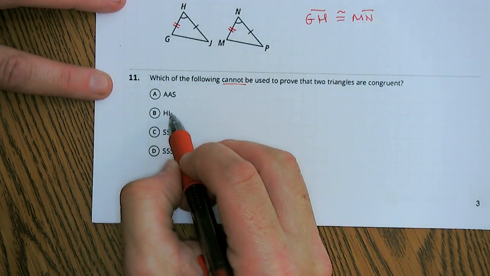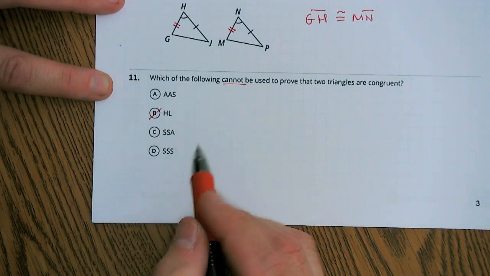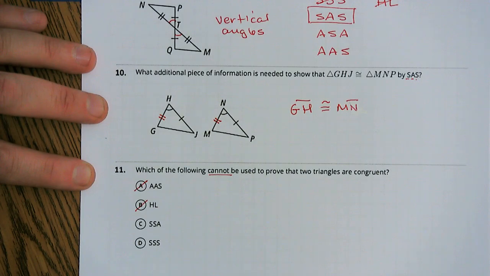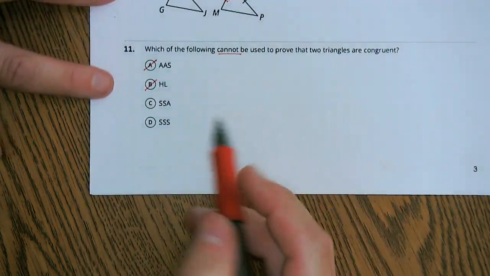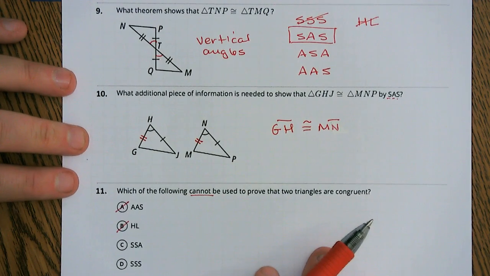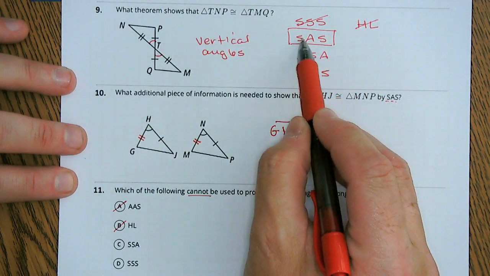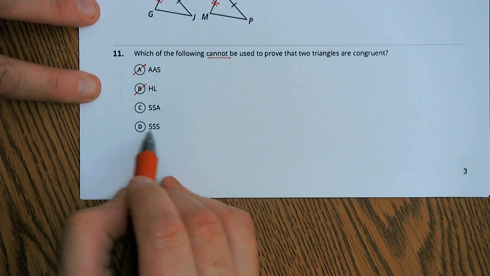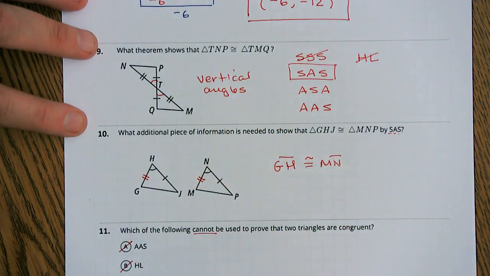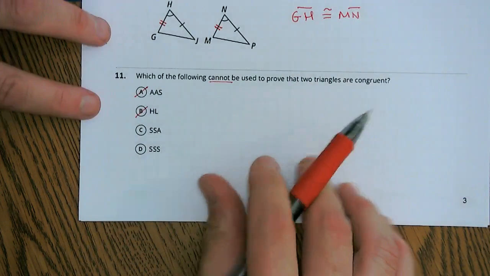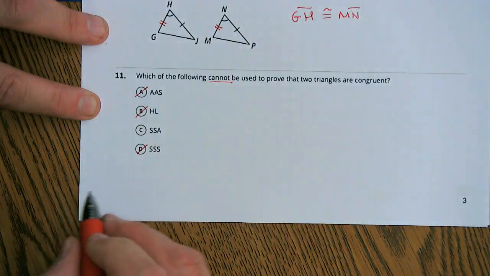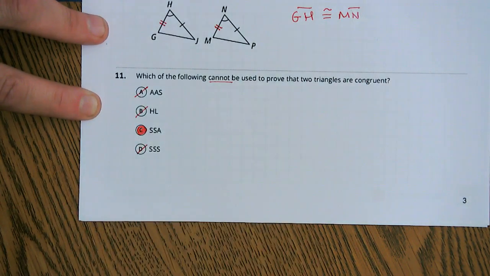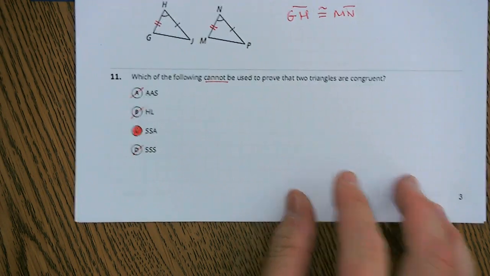Well, hypotenuse-leg can be used, so it can't be B. Angle-angle-side, that can be used. Side-side-angle, we would need the angle between the two sides. Notice here, the angle is not between the two sides. And definitely we can use side-side-side as one of our ways to show that two triangles are congruent. So the one that cannot be used to prove that two triangles are congruent is side-side-angle. Let's take a look at the next page.